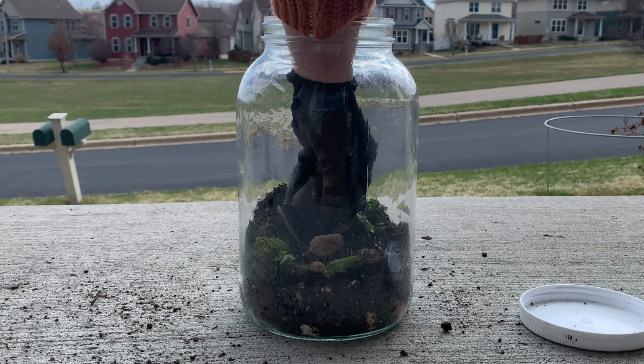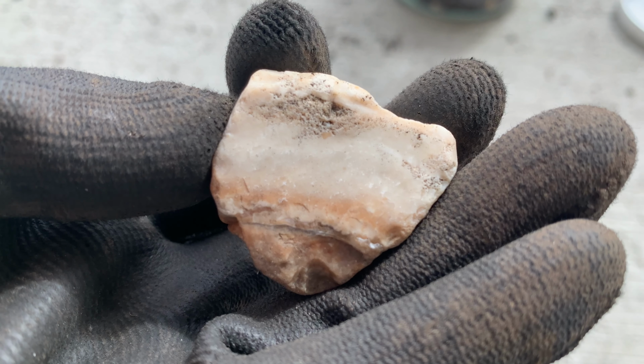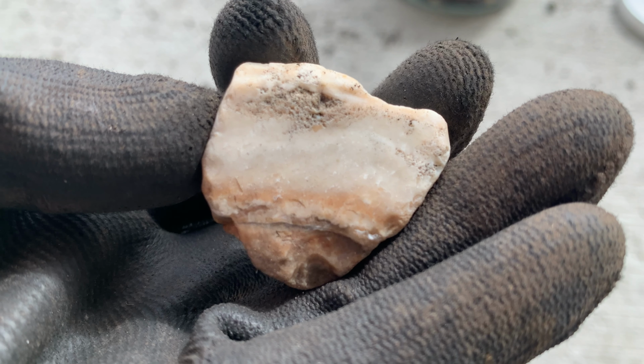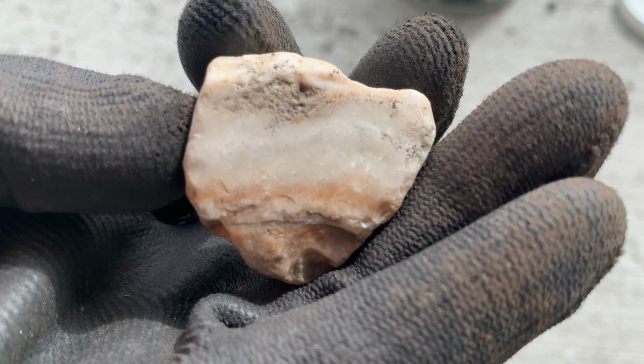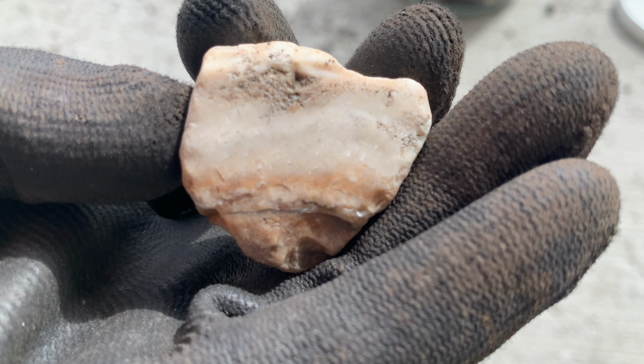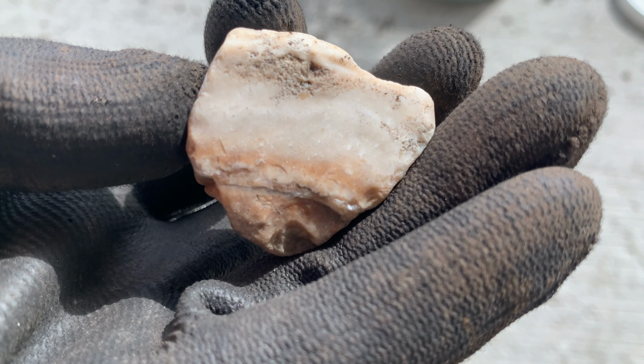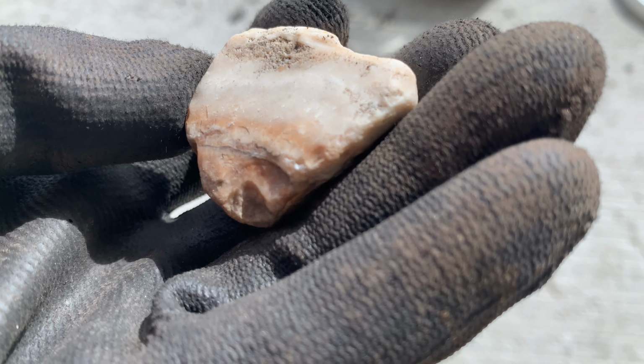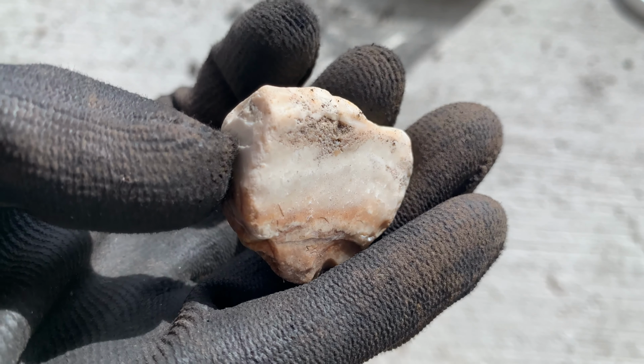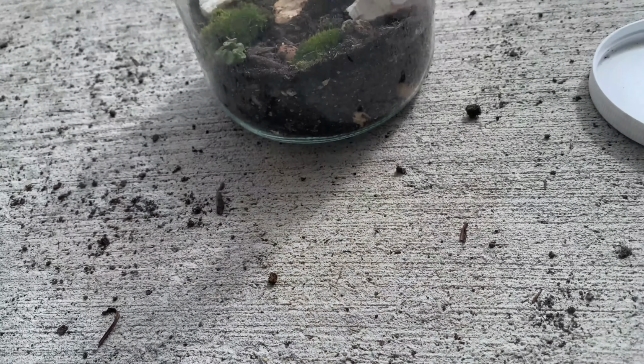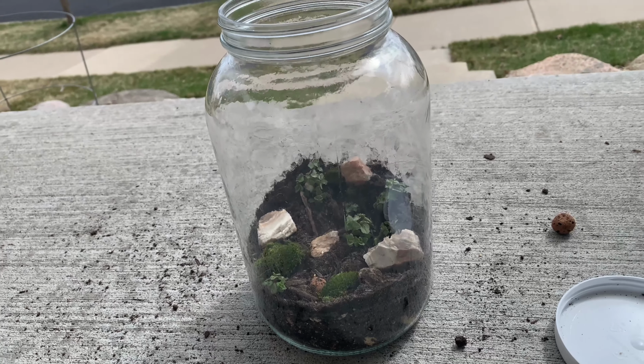Here's an example of another sedimentary rock where you can more clearly see the layers. It's fascinating how the orange striped layer is slightly curved, proving that the cementing can also be molded to the sediment underneath. And that completes the building portion of the terrarium.